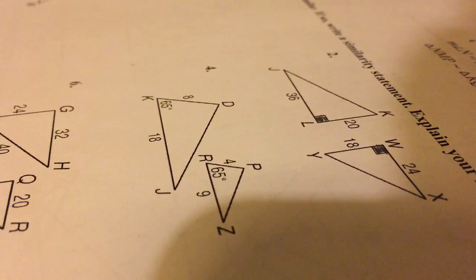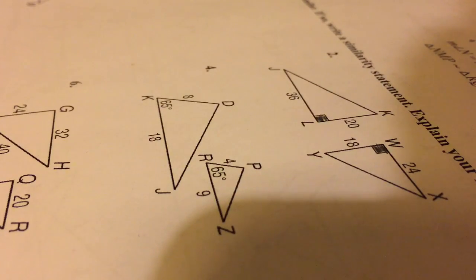So now we look at the sides. We see that we only have one angle to look at, so that may not be enough. We look at the sides to see if they are proportional, and then maybe we will have side angle side similarity. So that's one thing that I'm probably thinking it is. So let's check it, and maybe it is.